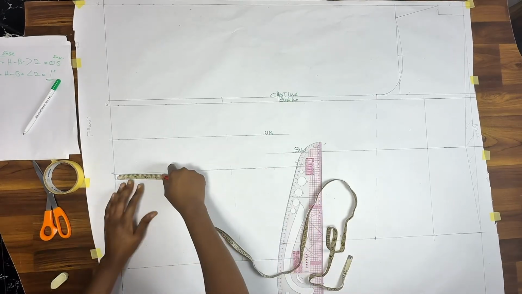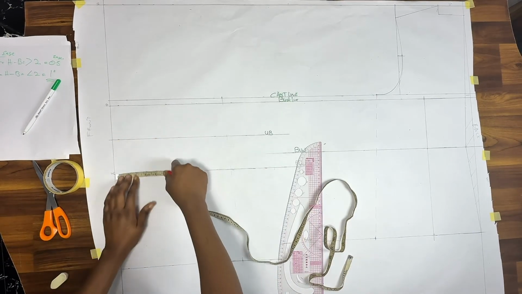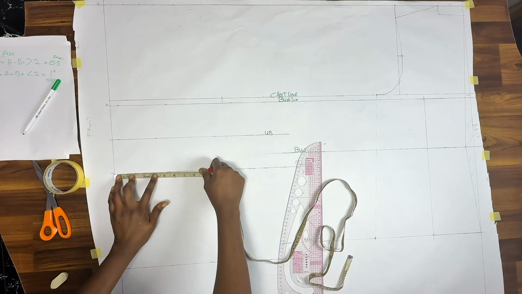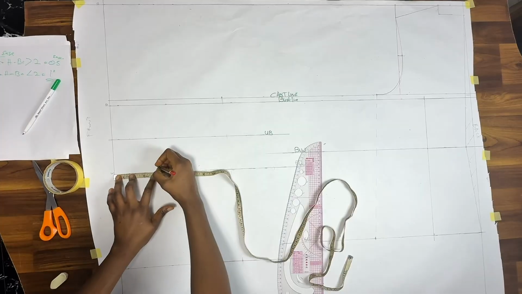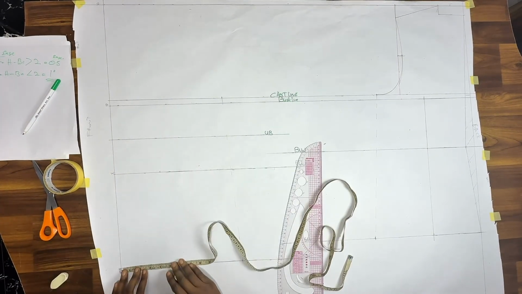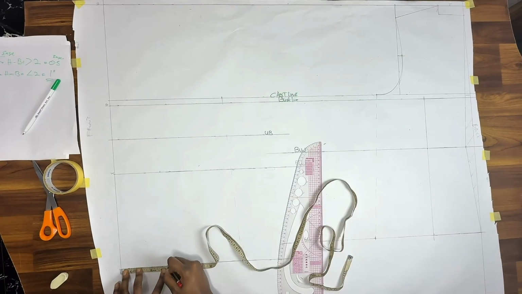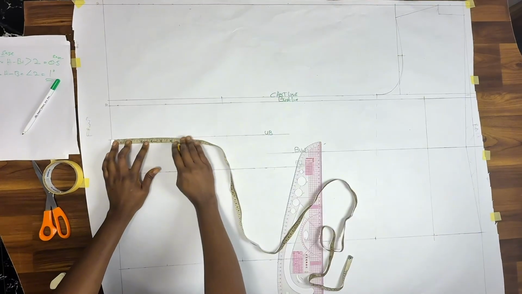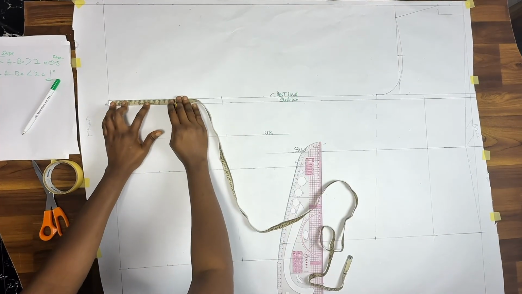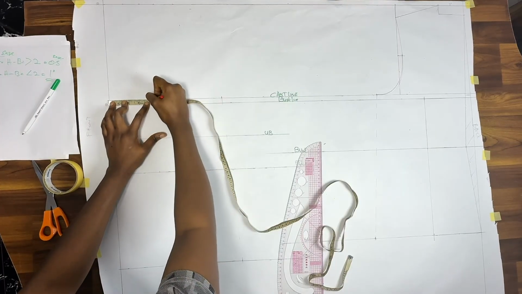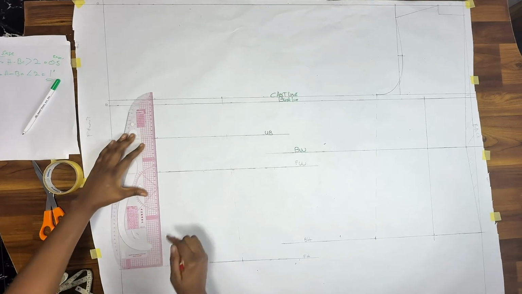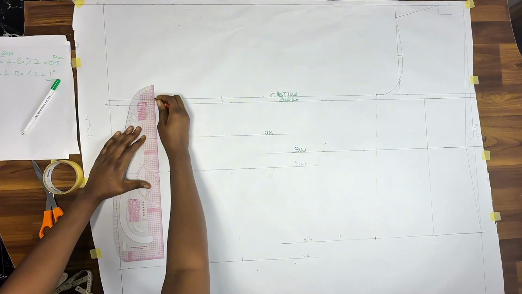My nipple to nipple is 9 divided by 2. That's 4.5. That is 4.5, and I would mark it. I will connect it straight down.